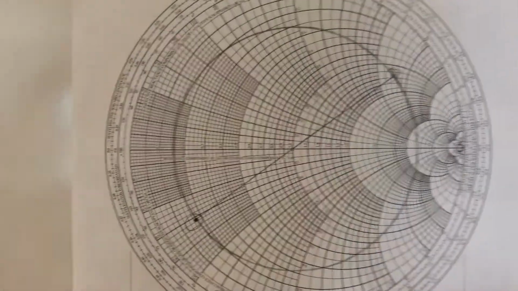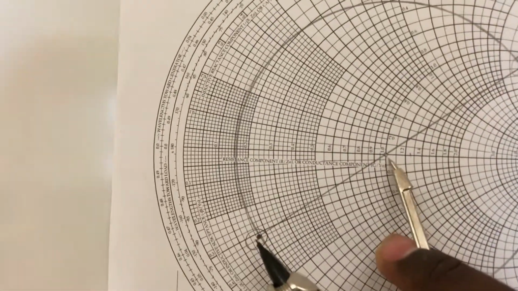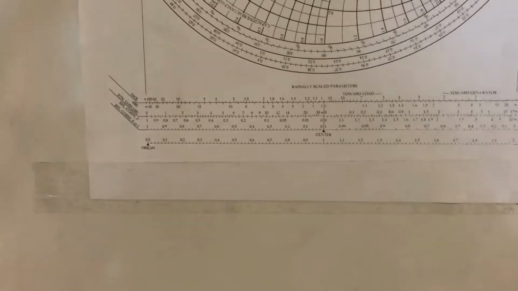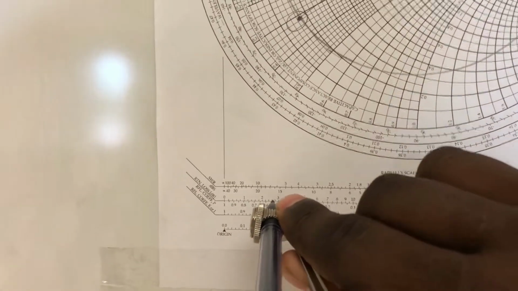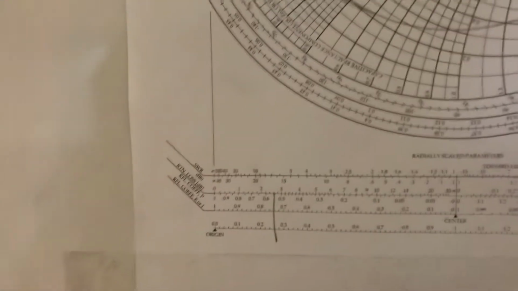All you have to do is take the radius of this VSWR circle and go here to the scales and figure out which parameter you want. Supposing you want the reflection coefficient, which is here, just keep the compass at the center and cut an arc, and this point where it touches is your reflection coefficient.